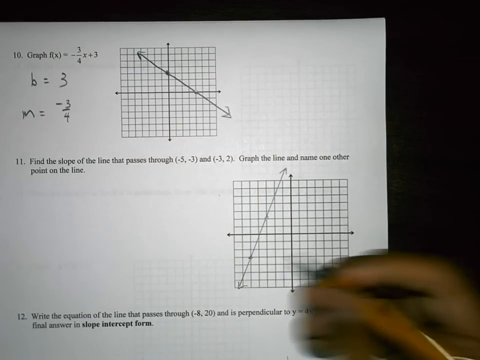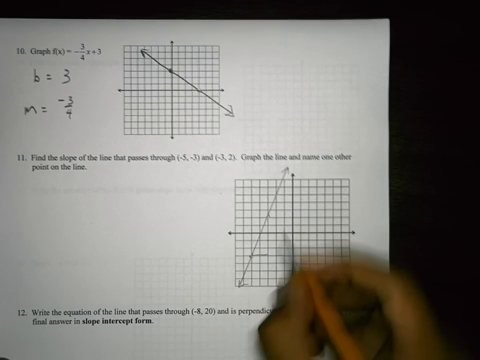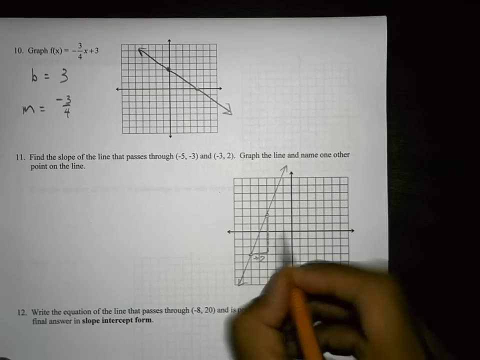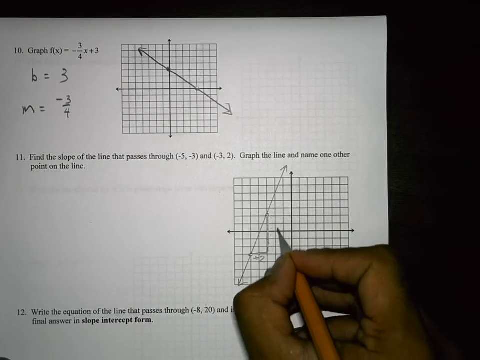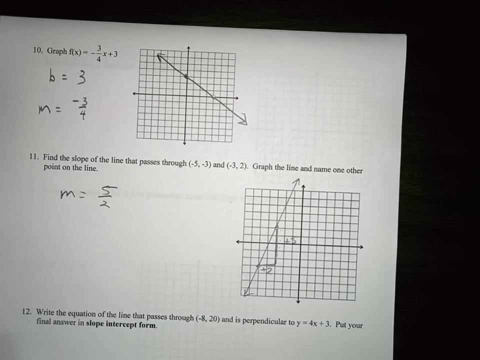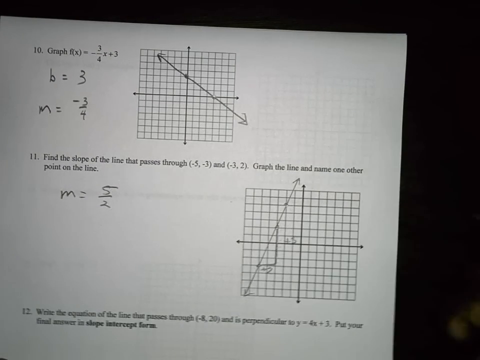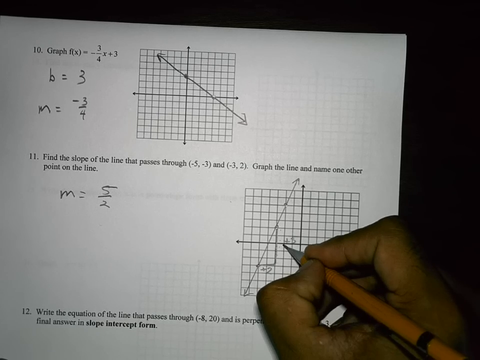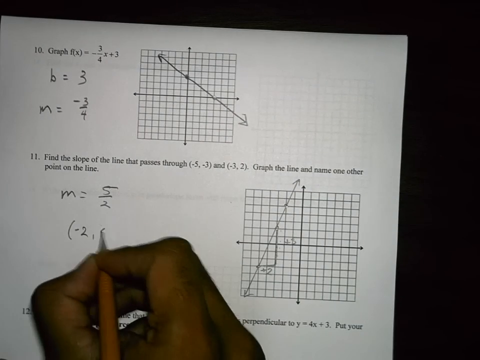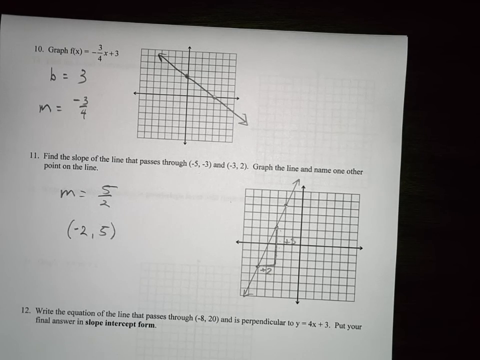So to find the slope, I'm going to draw my triangle in. I'm going to draw one right here. And that's plus 2 spaces, and 1, 2, 3, 4, and 5 spaces. So the slope is 5 over 2. And at least one more point on the line. I'll pick this one right here. That's the corner point 2, 1, 2, 3, 4, 5. And it also goes to the point, sorry, negative 2, 5. Okay.